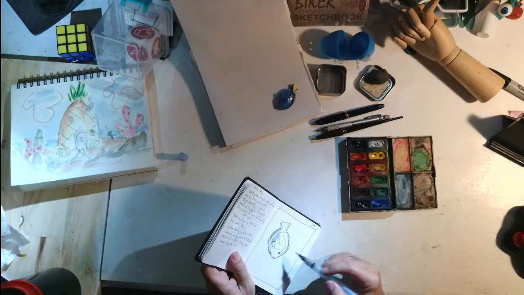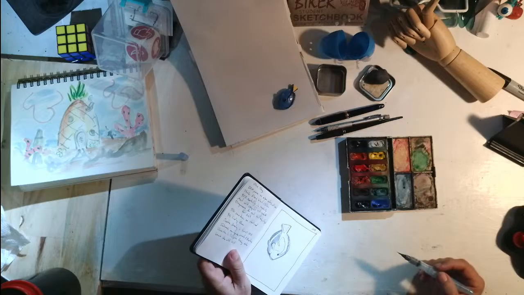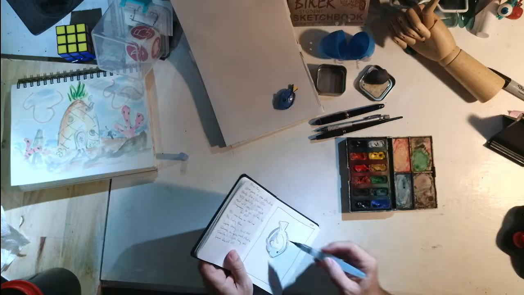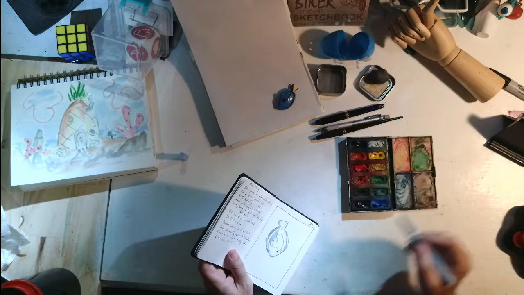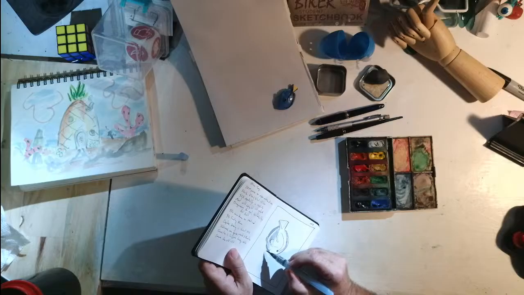Let's see. Is there any on this side? I can't really tell. I don't think so. What are we doing here? So I'm just adding some shadows around there, trying to leave room for the colorization. I don't want the shadow to overpower the colorization.